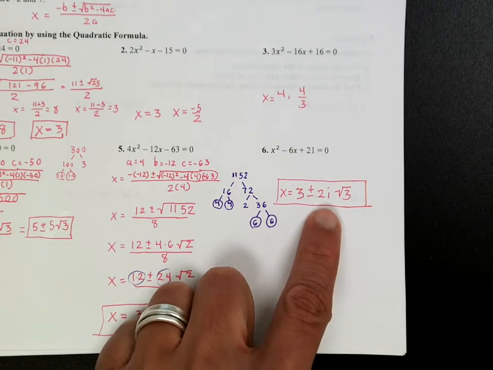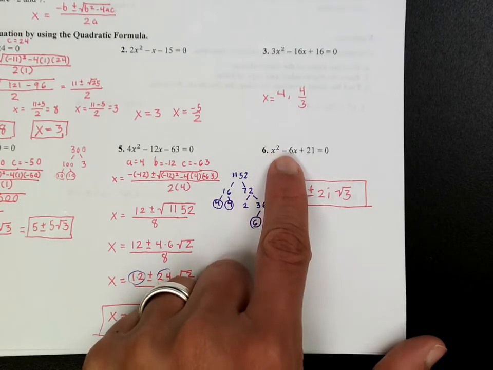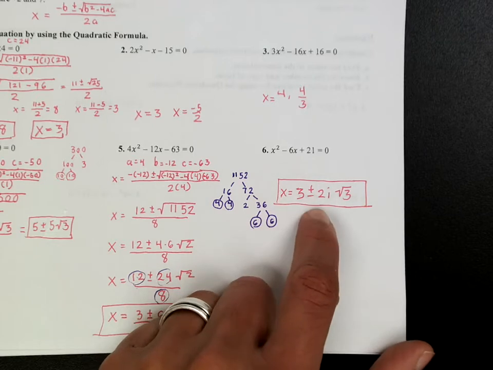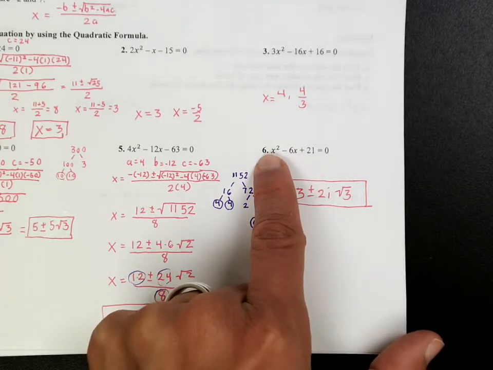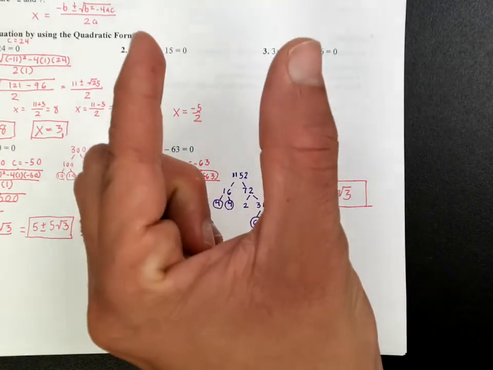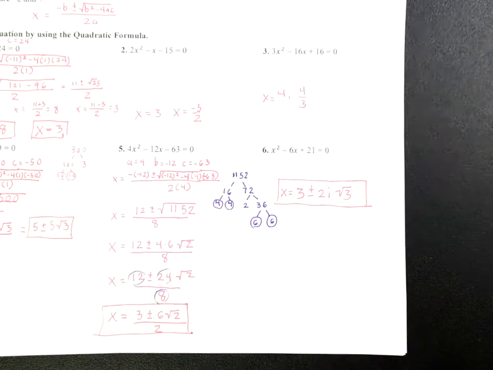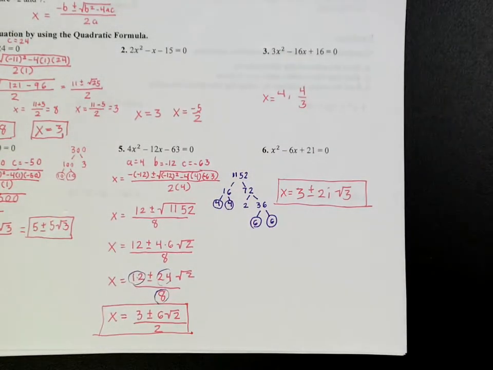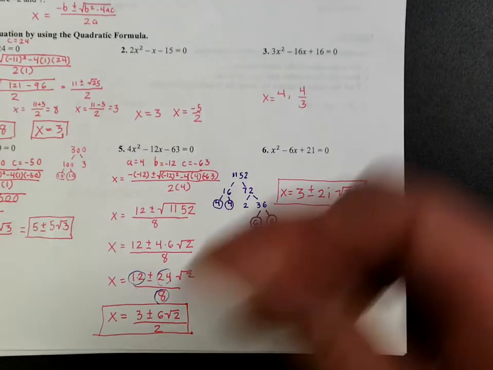One more thing I must point out, if you're graphing this and you were looking for the roots, the fact that you have an imaginary answer means that it does not cross the x-axis. Since it's positive, it's a parabola pointing up like this, it's going to be above the x-axis, so it's never going to cross through it or touch the x-axis.